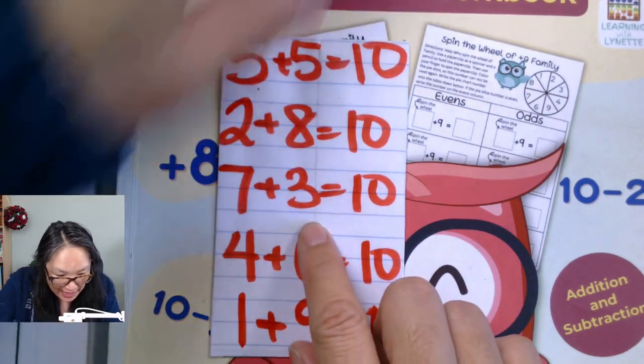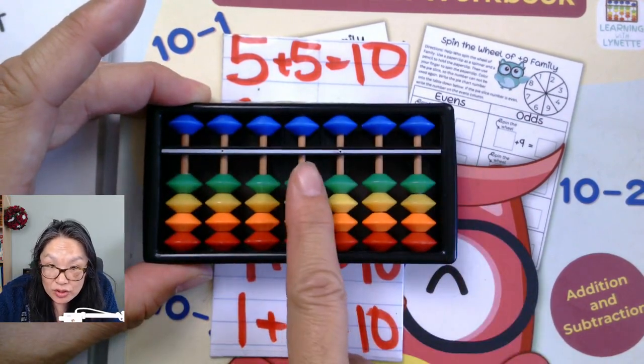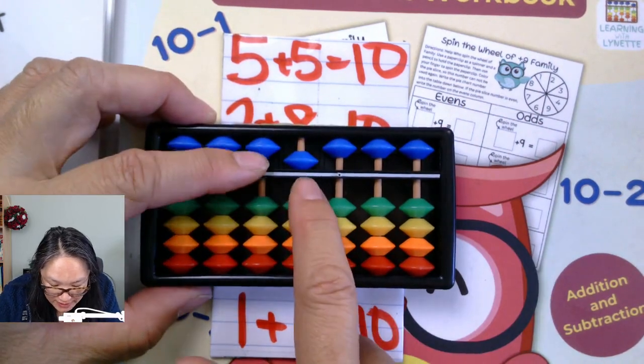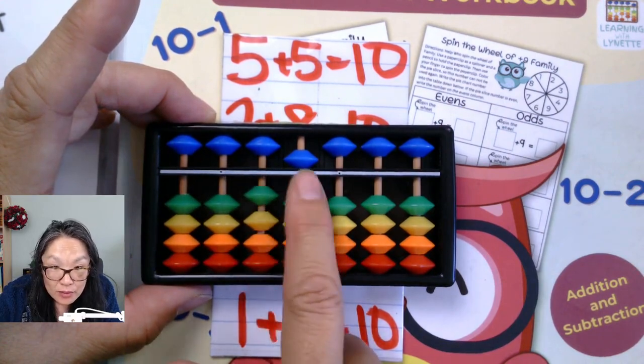Because in abacus, we use the 10. That just means we're using the extra side. So it actually doesn't matter. You could do 50 plus another 50. It doesn't matter where you add the 10. Does that make sense, CompuBear?